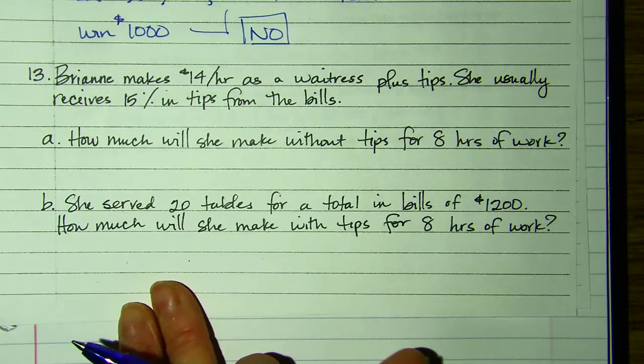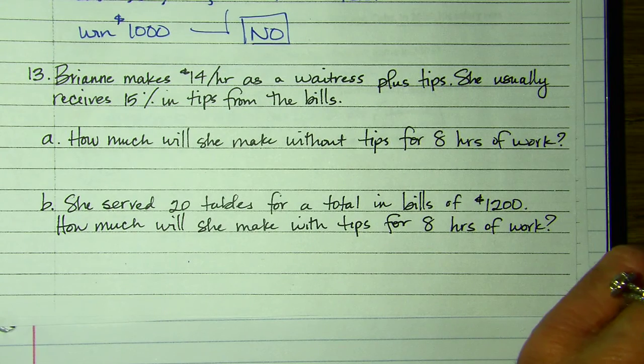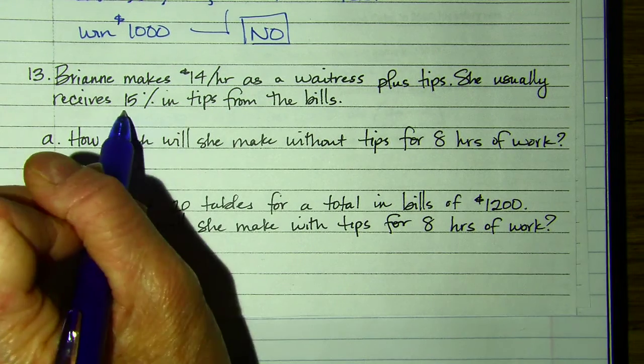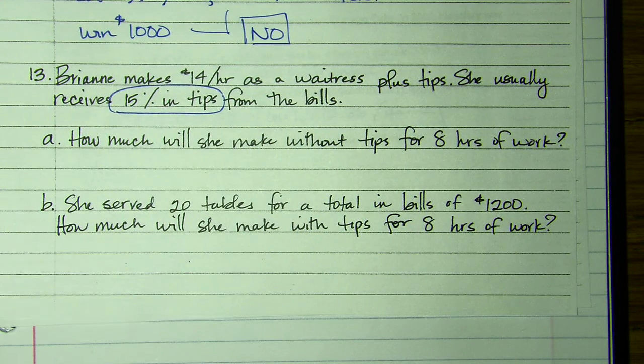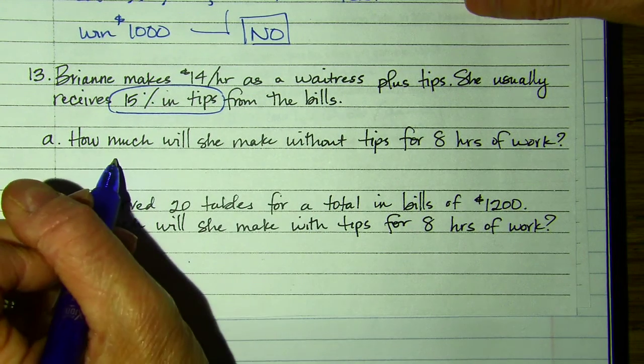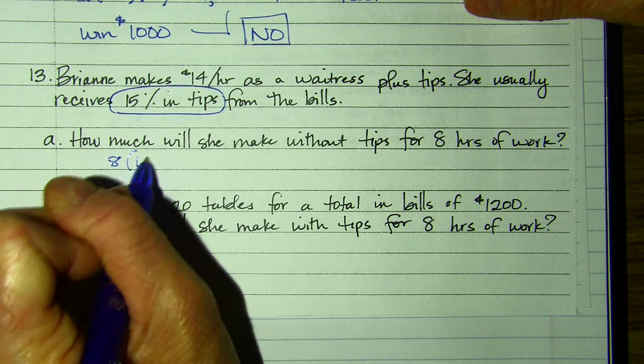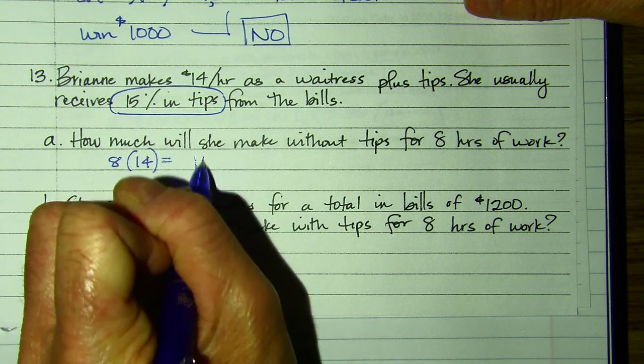Boo. Last one. This is a waitress. She makes $14 an hour, but she also receives 15% in tips. So again, this is like a problem in your homework. So how much will she make without tips? That would be 8 times 14, which I got $112.